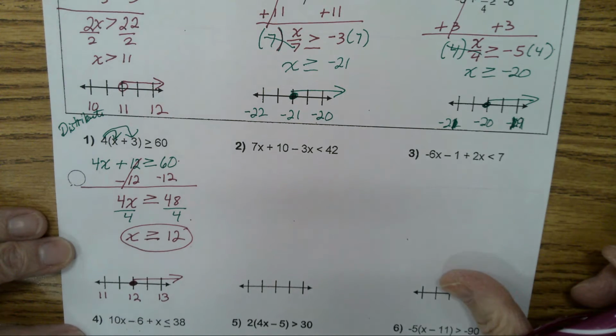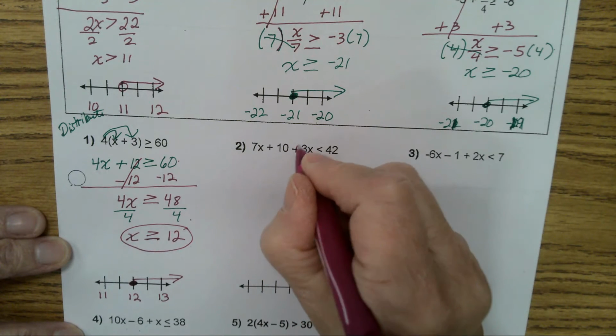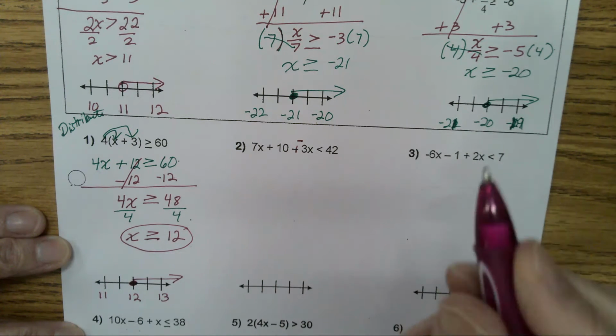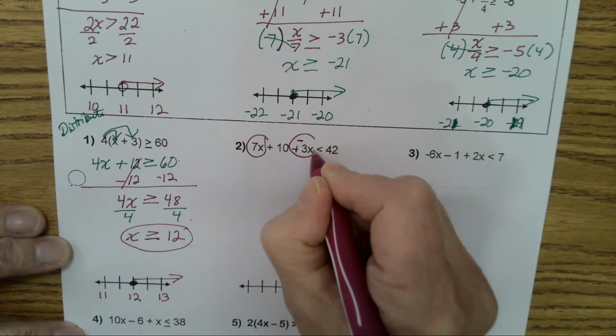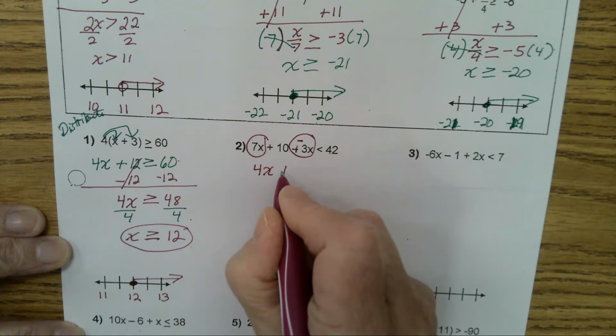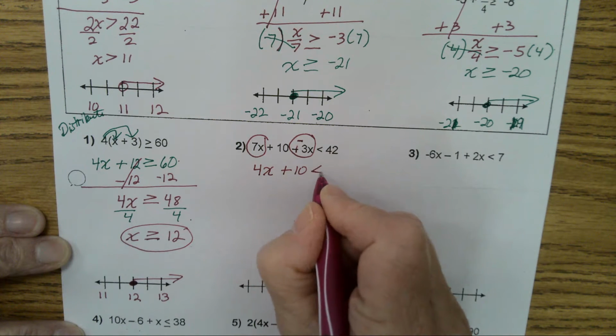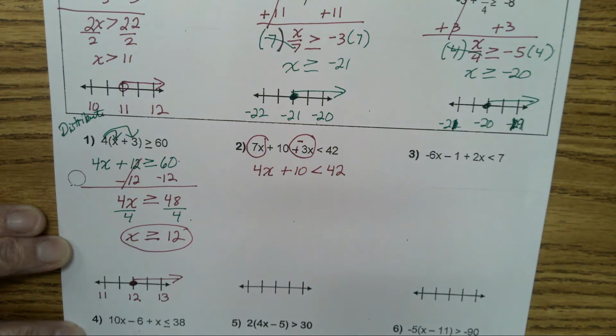Okay, in number 2, this is where you want to get rid of your subtraction signs. Combine your like terms. 7x plus a negative 3x gives you 4x plus 10 is less than 42. Does everyone see how I got that?